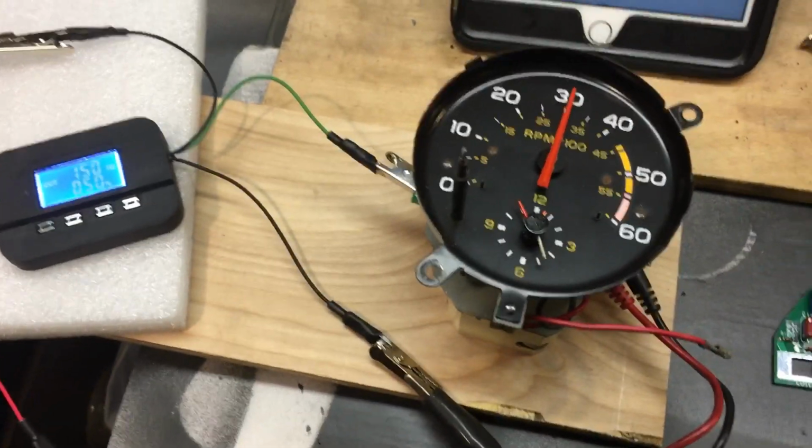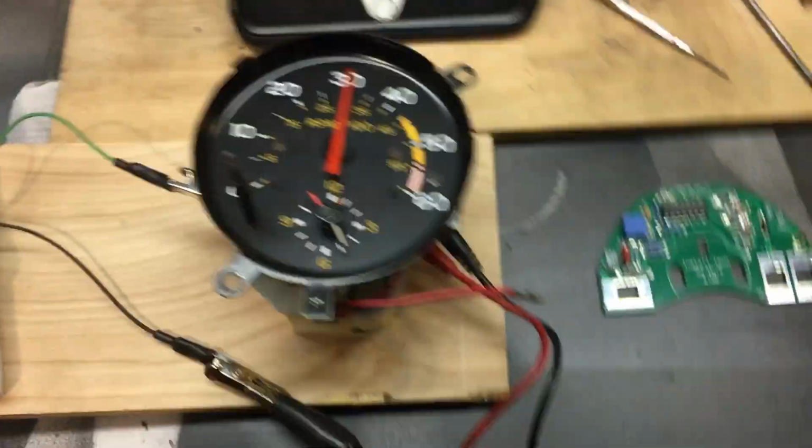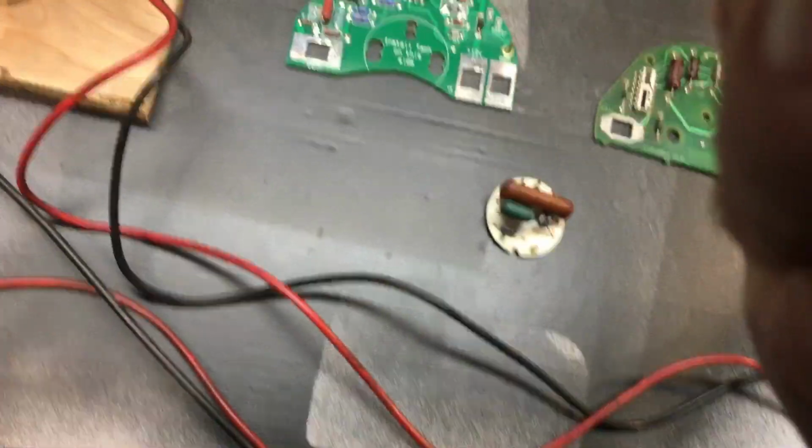But today we're doing the El Camino, and we're putting in LED dash bulbs. Let's see if we have those over here. I'm updating all of my dash bulbs to these.